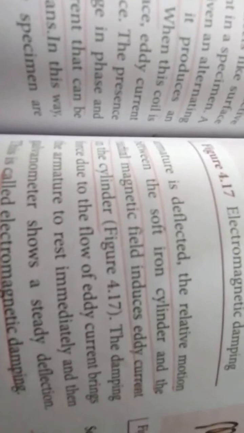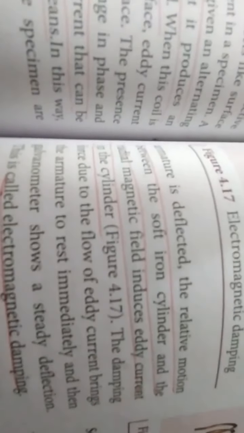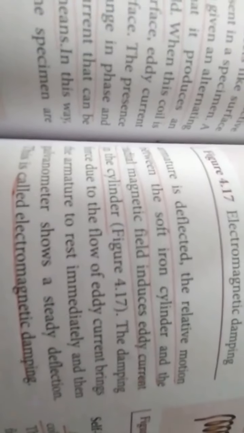So here, after the armature is deflected, the relative motion between the soft iron cylinder and the radial magnetic field induces eddy current in the cylinder. So this will make the armature come to rest immediately. This is called electromagnetic damping. And next we shall see about self-induction.